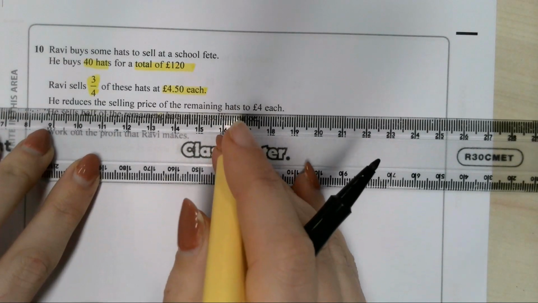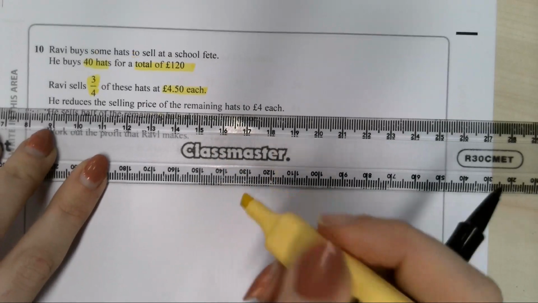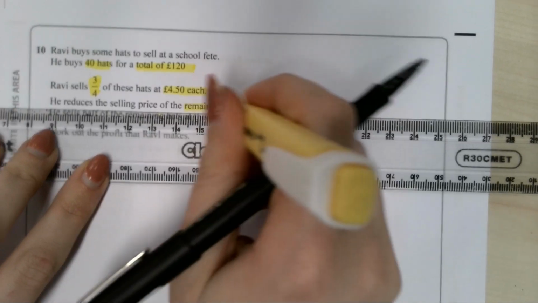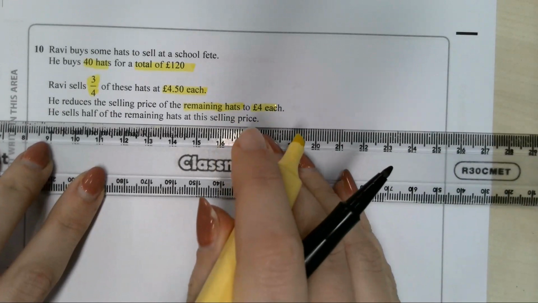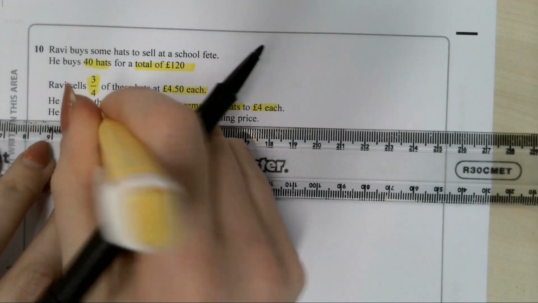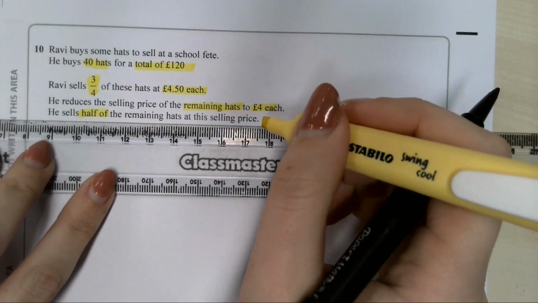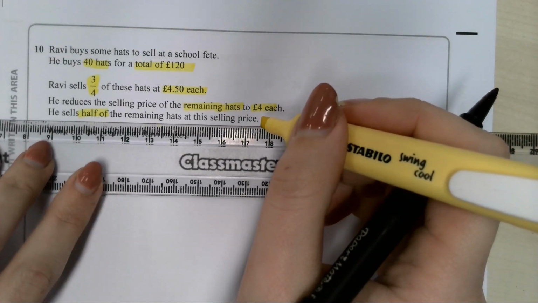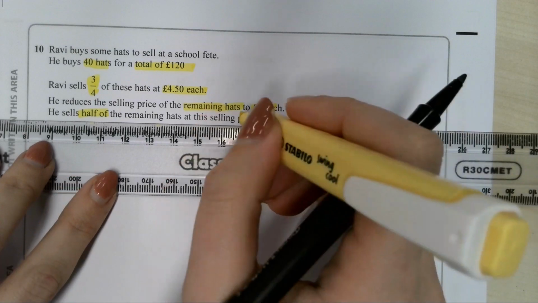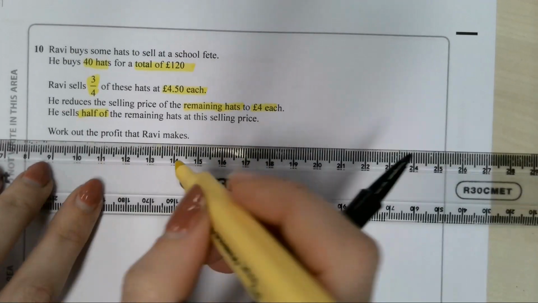He reduces the selling price of the remaining hats to £4 each. He sells half of the remaining hats at this selling price. Work out the profit that Ravi makes.